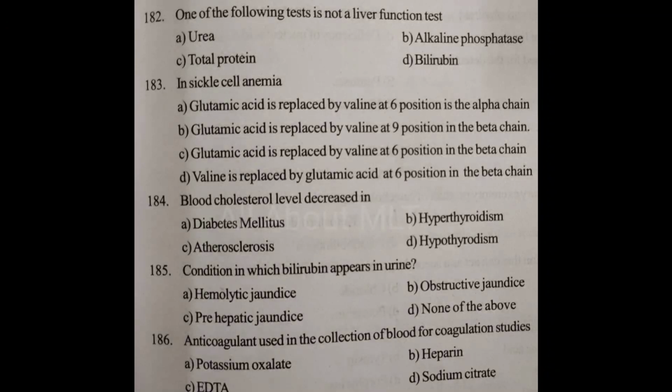Anticoagulant used in the collection of blood for coagulation studies. Option A, potassium oxalate. Option B, heparin. Option C, EDTA. Option D, sodium citrate. Answer is option D, sodium citrate.